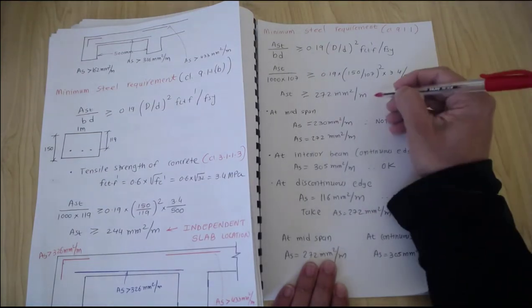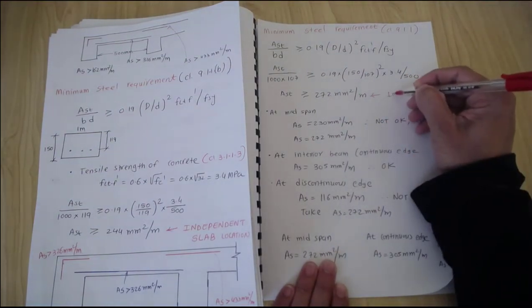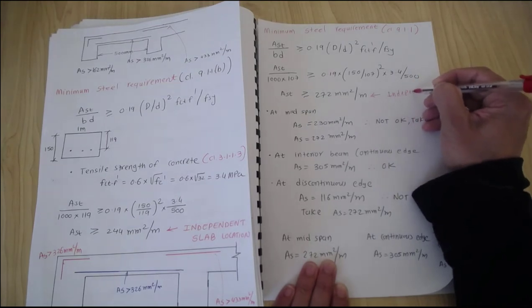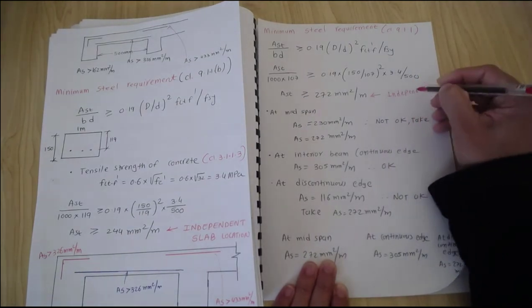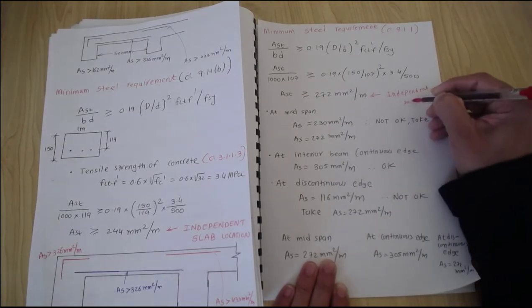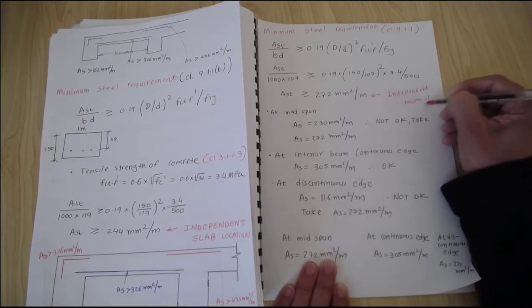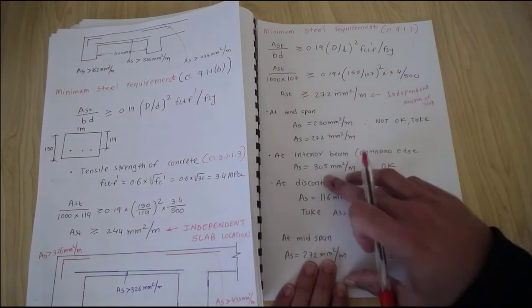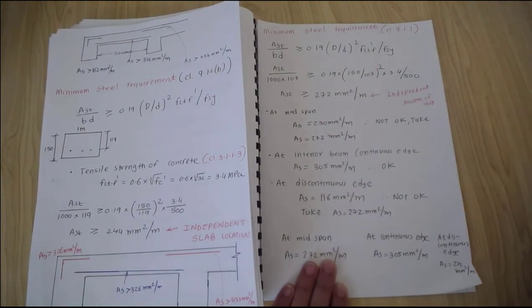And please note, this is independent of the location of your slab. Okay, that's what we looked at previously. So all these slabs will need to satisfy this requirement.